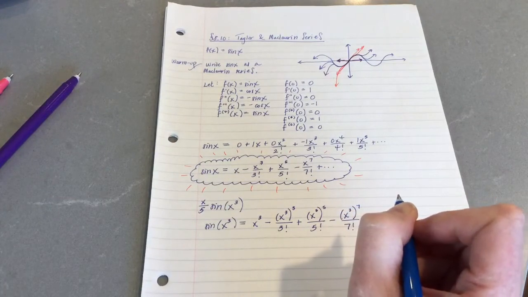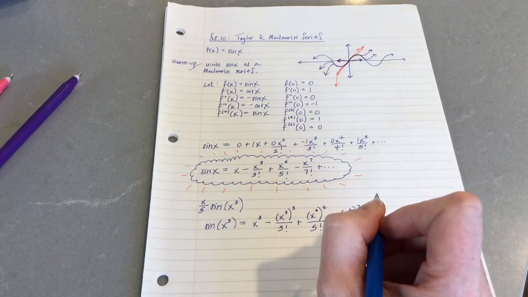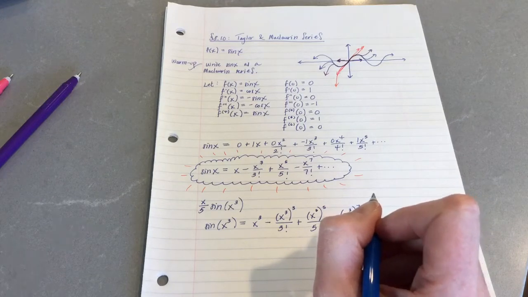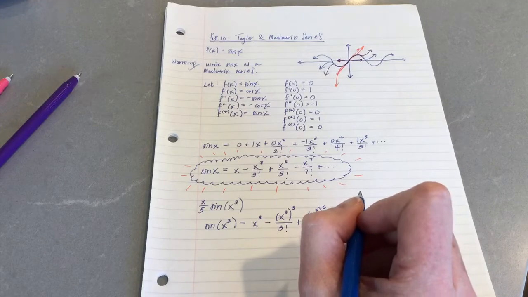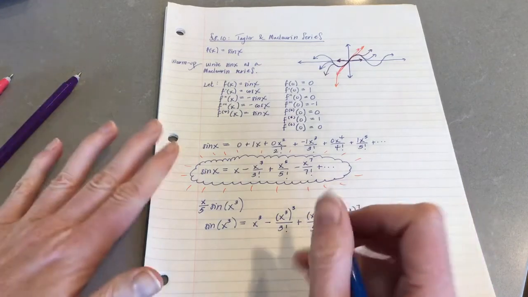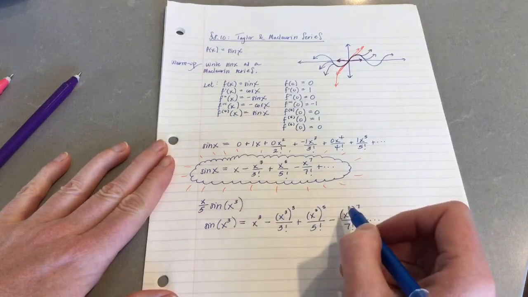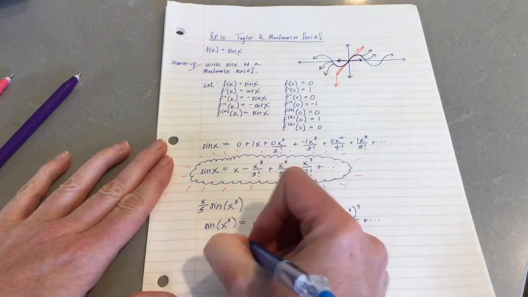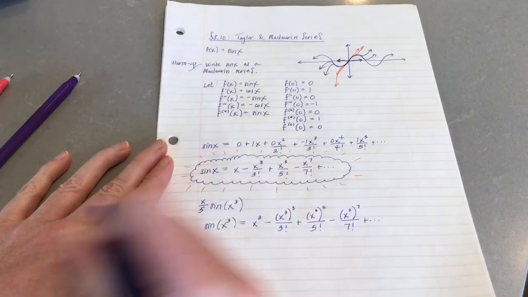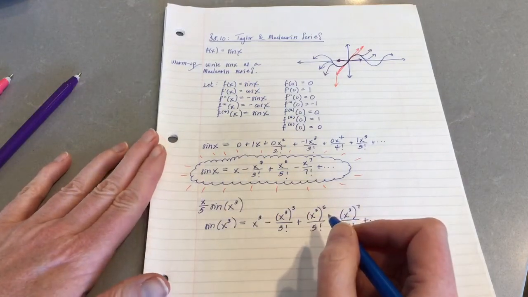And then you could simplify this. So if you did, what would you have? Actually, you know what? Let's skip simplify.